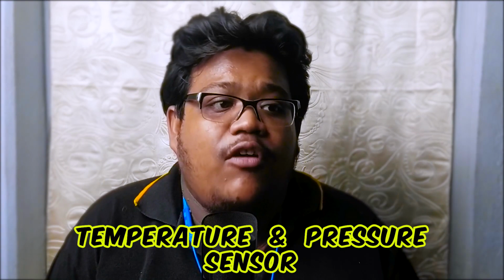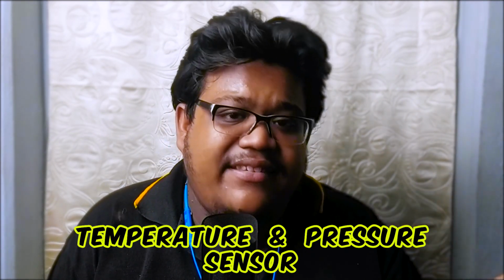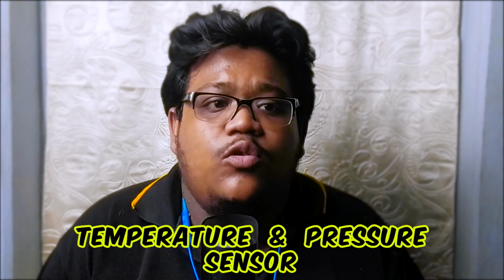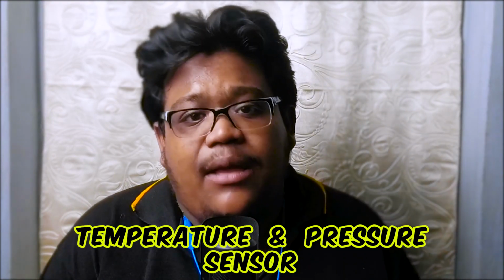A very good example is a temperature sensor or a pressure sensor, from which the microcontroller takes analog readings like 30 degrees centigrade, 31 degrees centigrade. There are multiple states, so there are no specific two states. So these sensors are also analog type of sensors, and it means analog type of input signals.